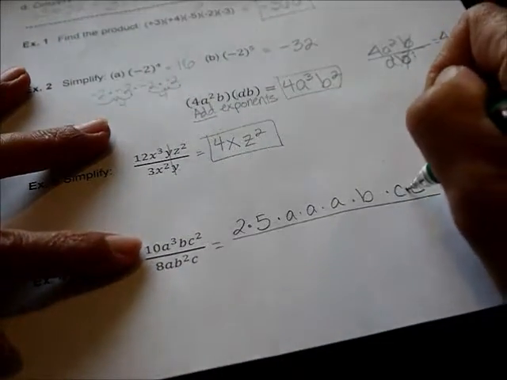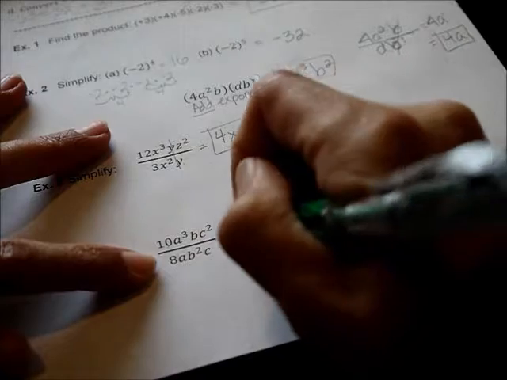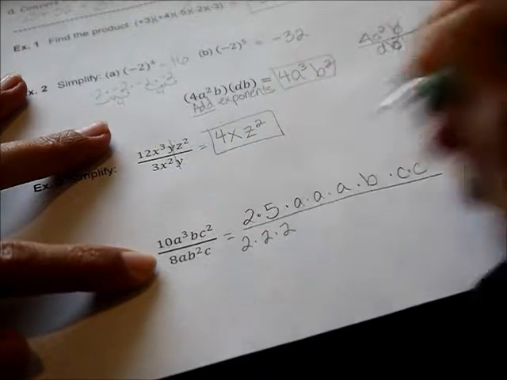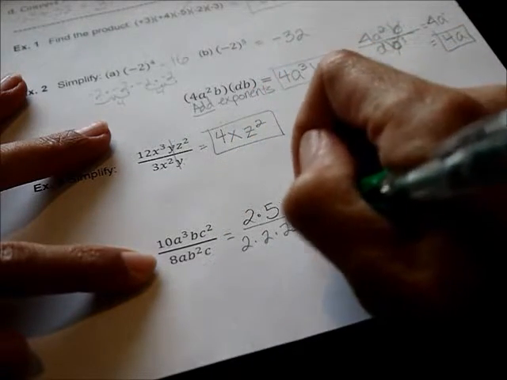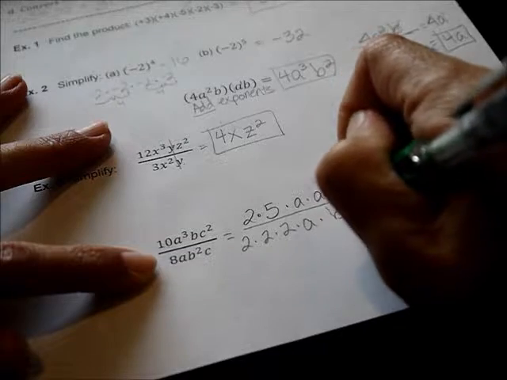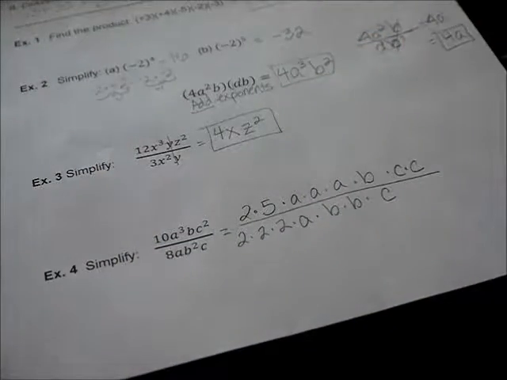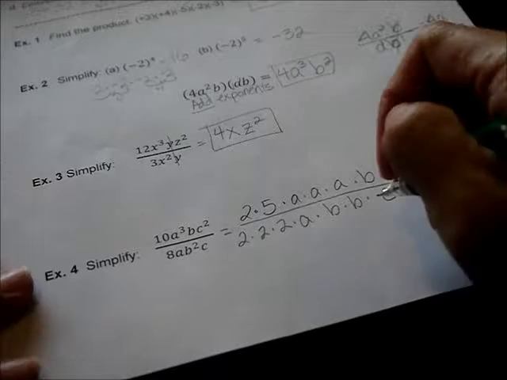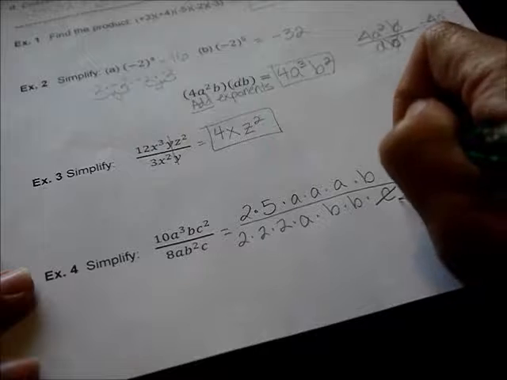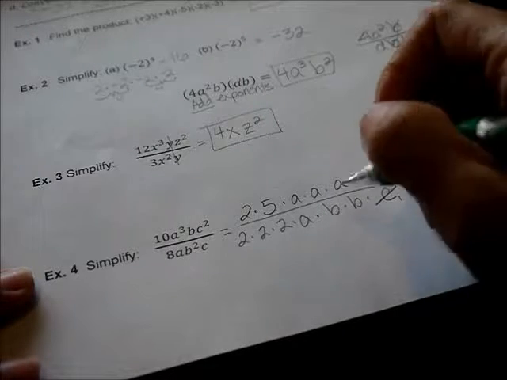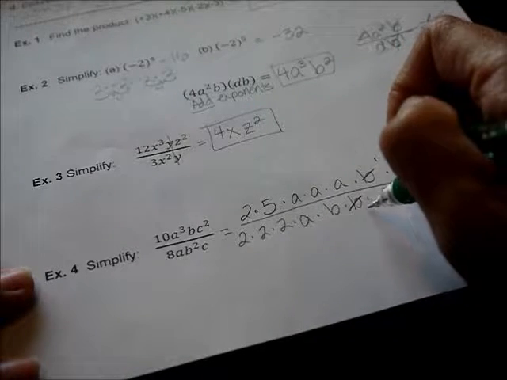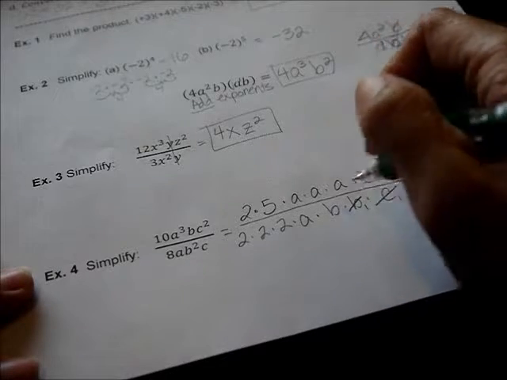We're going to do that to the bottom. 8 is 2 times 2 times 2. A, b times b, and c. And we get to cross out pairs, and they reduce to 1, right? So we cross those out, those become a 1. And we can cross out our b's, those simplify to a 1.